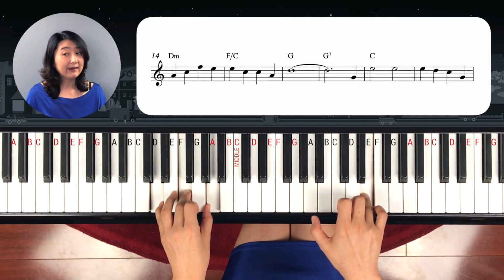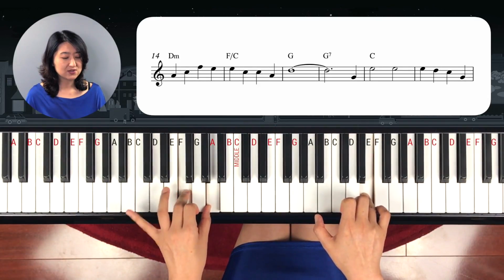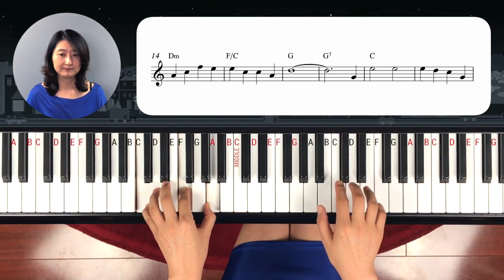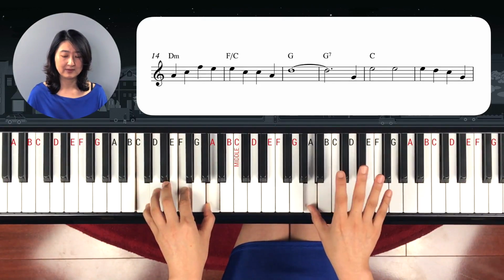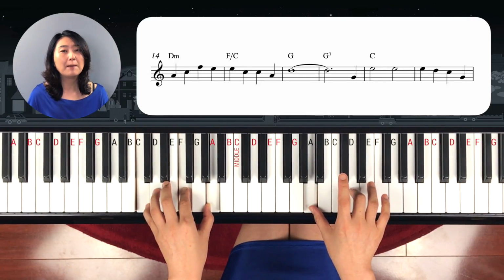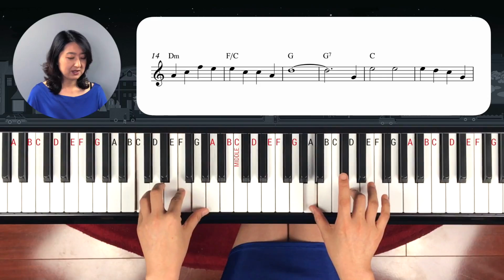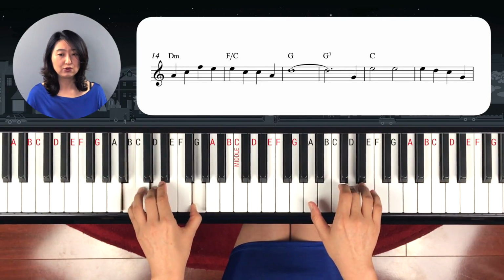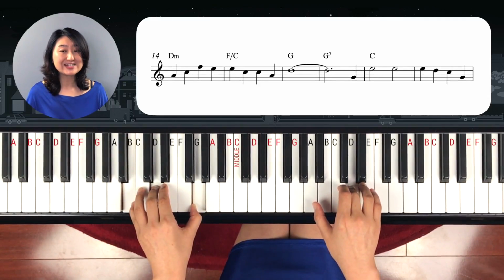And F chord, but bass starts on C. So C, F, A. Step up D right hand, left hand is G chord, but start with the B. So B, G, D is the chord. 2, 3, 4. The next one is G7th.